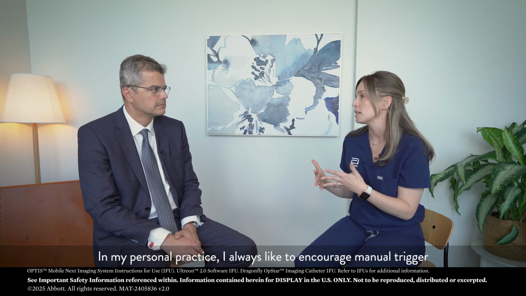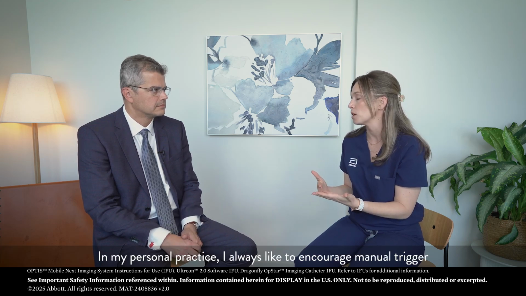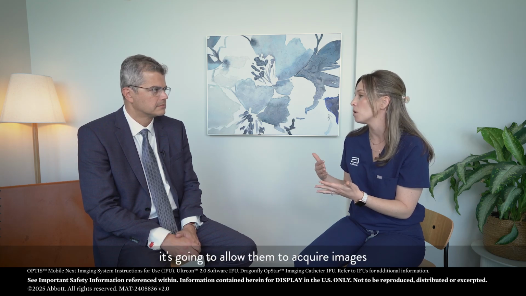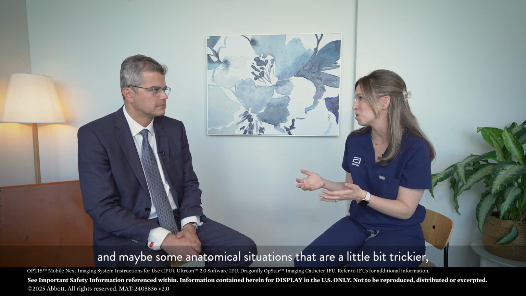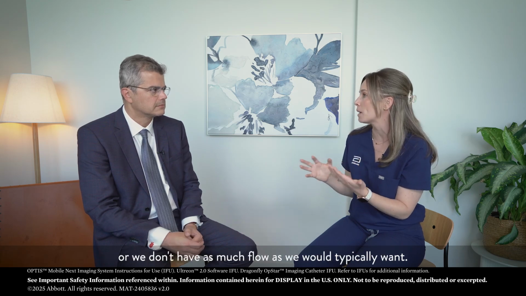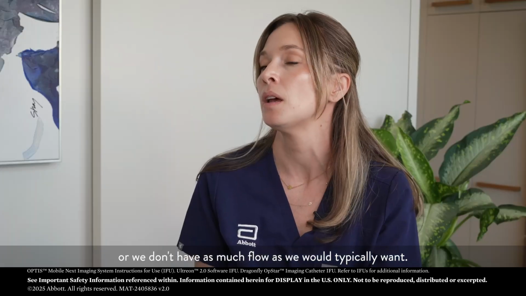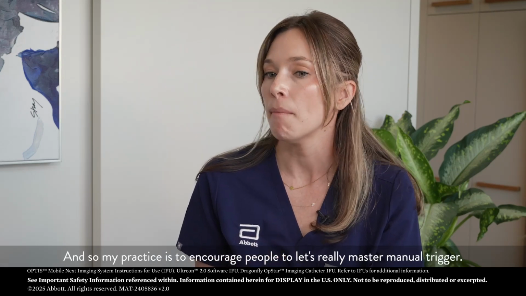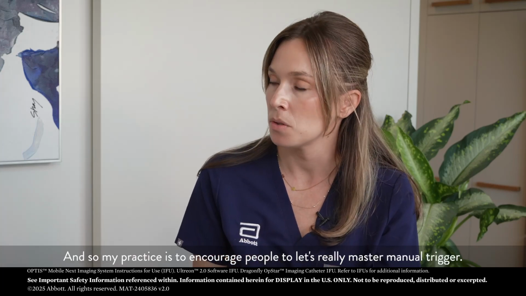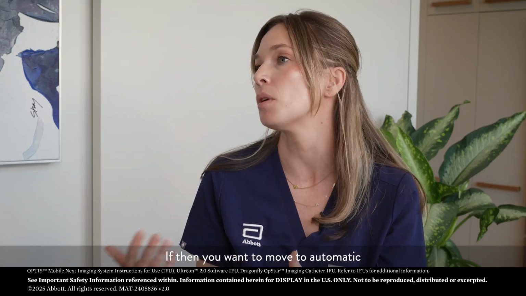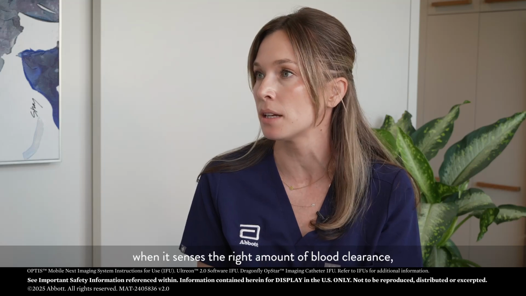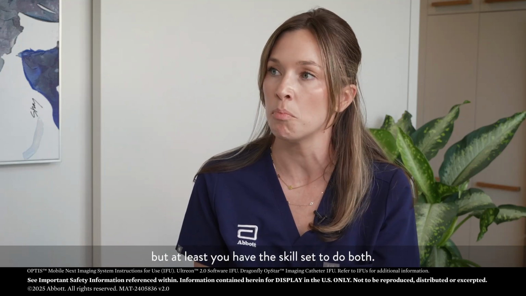In my personal practice, I always like to encourage manual trigger because if someone can master the manual trigger, it's going to allow them to acquire images in maybe some anatomical situations that are a little bit trickier or where we don't have as much flow as we would typically want. And typically I find that the image quality is better. So my practice is to encourage people to let's really master manual trigger. If then you want to move to automatic and you feel comfortable with that, great, move to automatic. The software will pull back for you when it senses the right amount of blood clearance, but at least you have the skill set to do both.